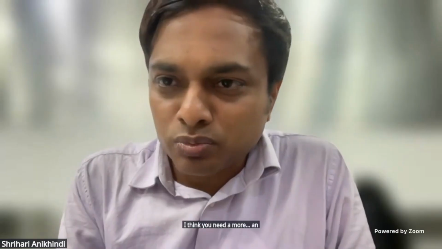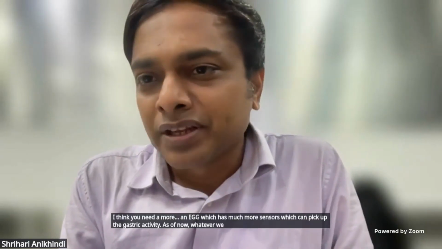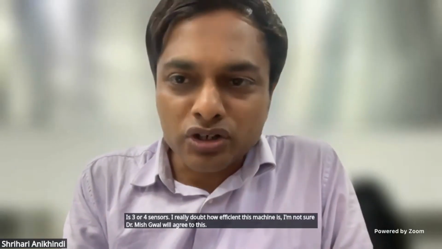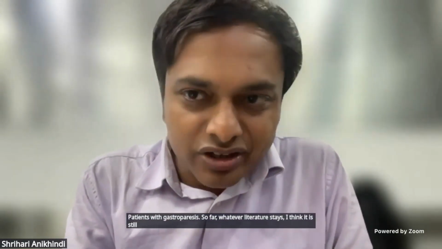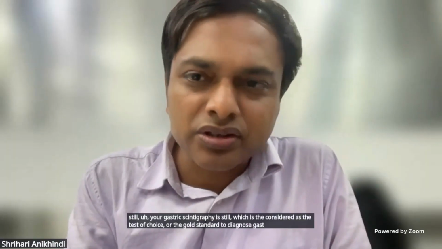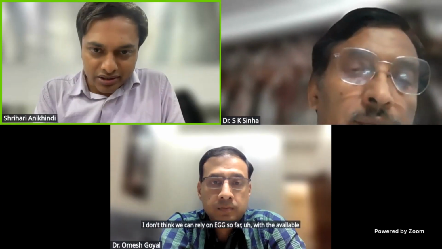I think you need an EGG which has many more sensors which can pick up the gastric activity. As of now, whatever we have is 3 or 4 sensors. I really doubt how efficient this machine is. I'm not sure Dr. Umesh Goel will agree to this, but I'm still not sure how efficient this machine is to actually pick up patients with gastroparesis. So far, whatever literature states, gastric scintigraphy is still considered the test of choice or the gold standard to diagnose gastroparesis. I don't think we can rely on EGG so far with the available test that is there in the market.